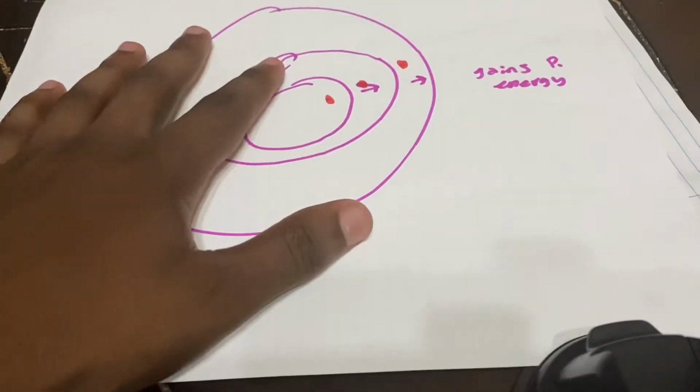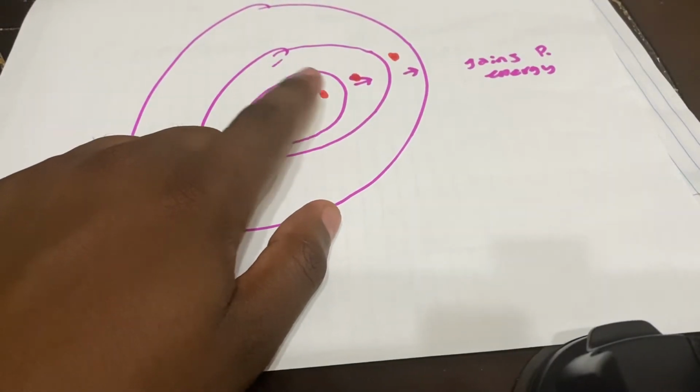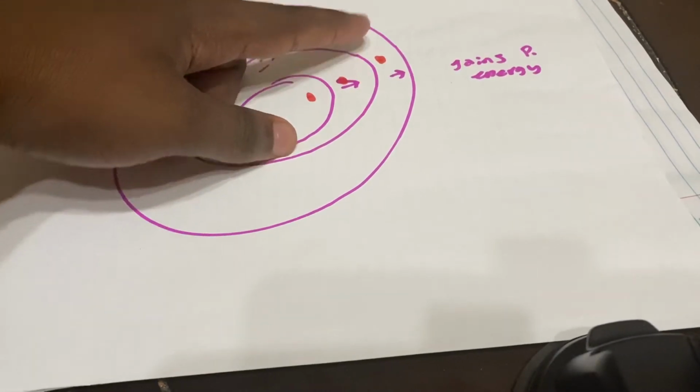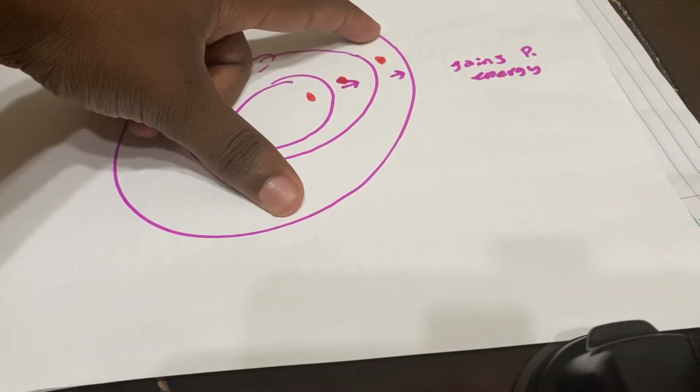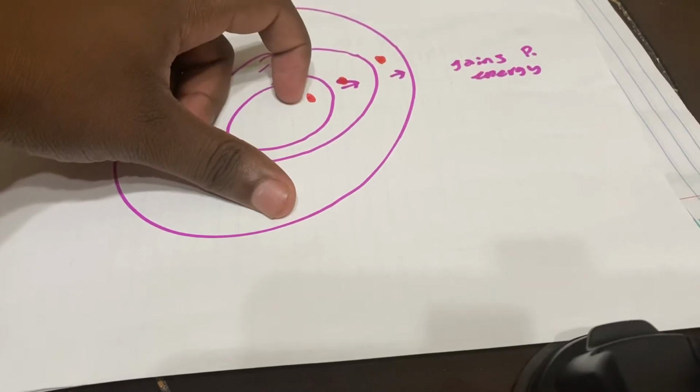So this represents electrons and potential energy. So this is the electron shells. So as the electron goes out into farther shells, it gains potential energy. So it has a greater potential energy here than it does here. Okay.